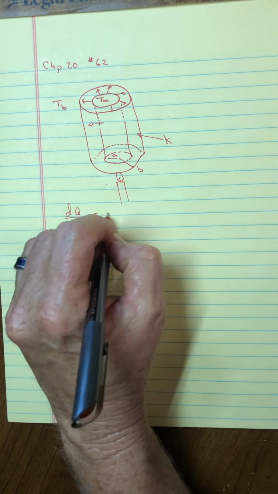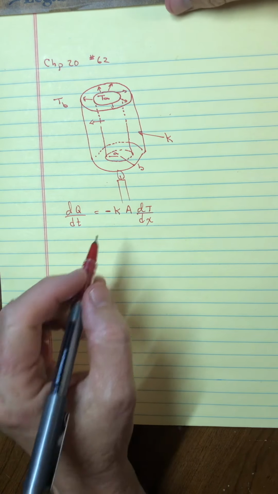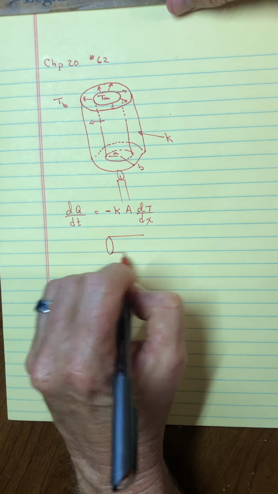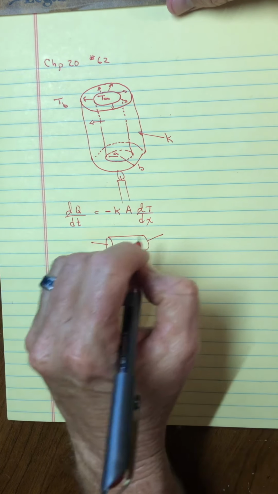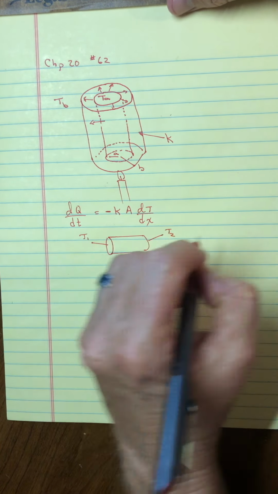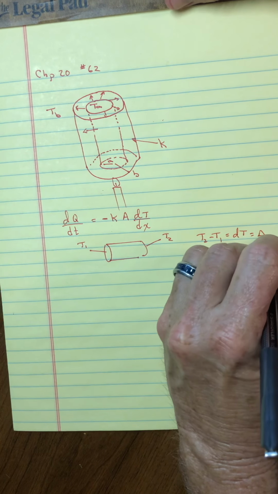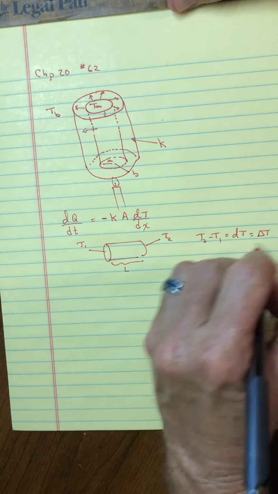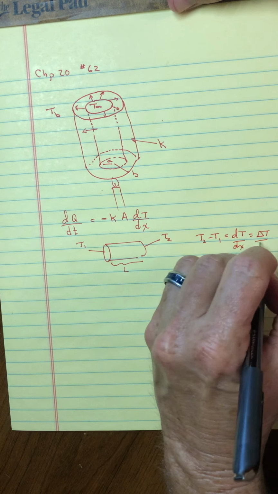And so this was worked out and thought about in the simple case, the simple case being a rod, let's say, where the temperature on one side and the temperature on the other is, well, I'll call it temperature 1 and temperature 2, but the difference is that dT or delta T. And then this is the length of it, or the dx.